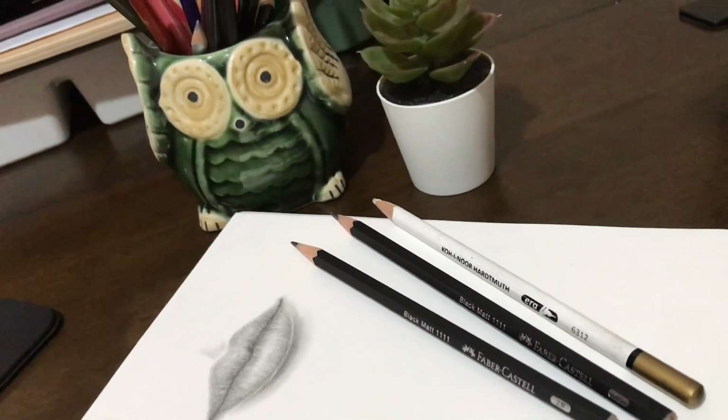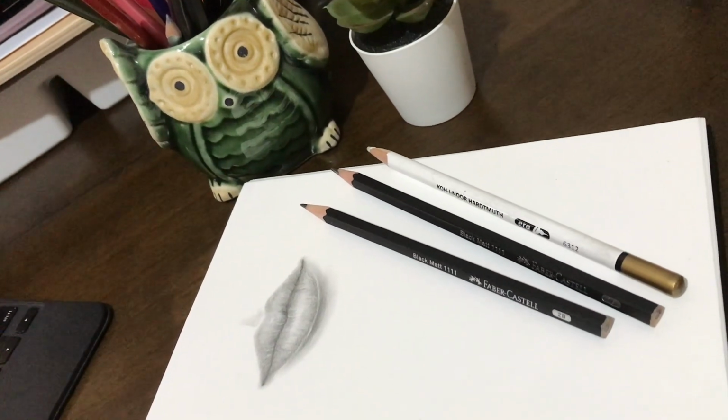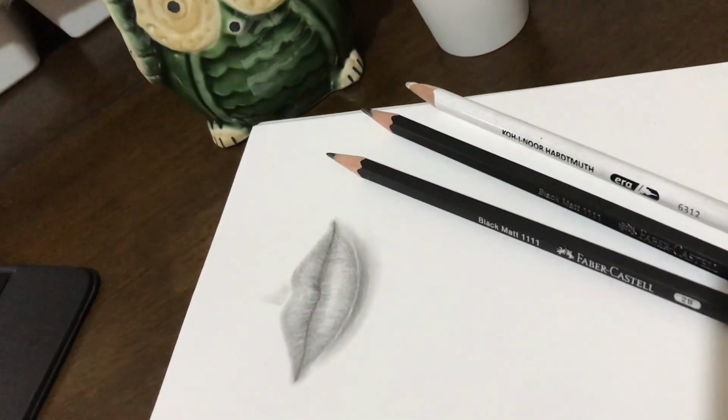If you also want to draw realistic lips, you are at the right place because in this video, I will show you the step-by-step process to draw and shade realistic lips.